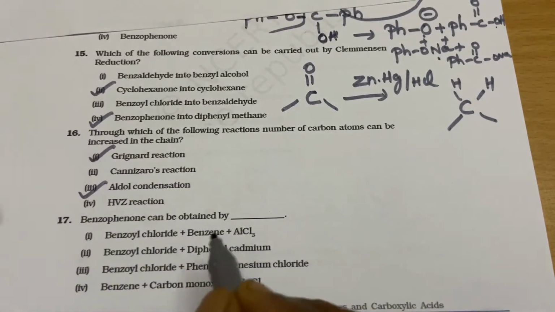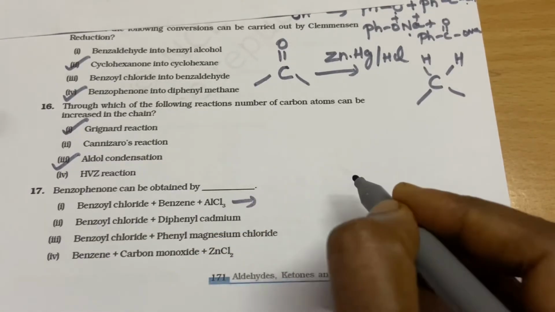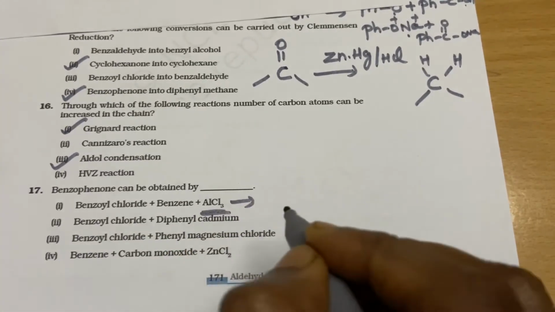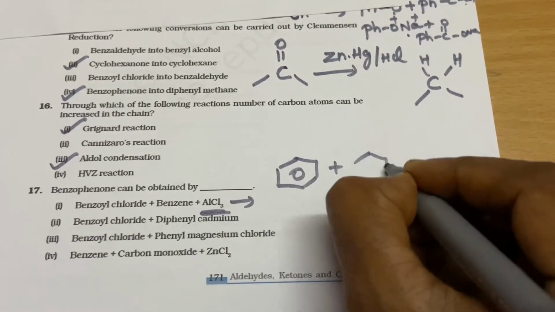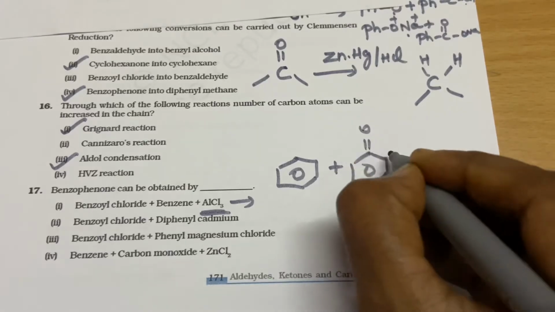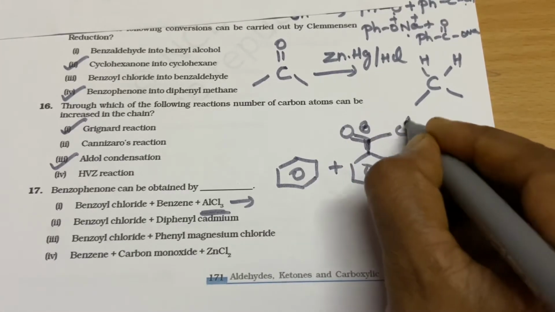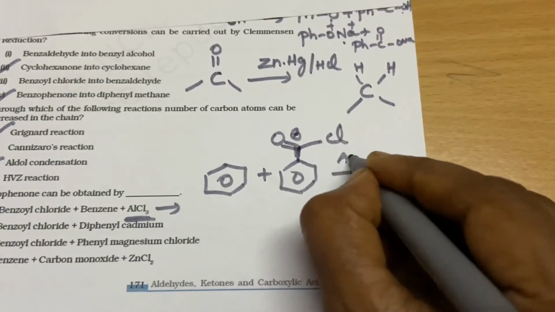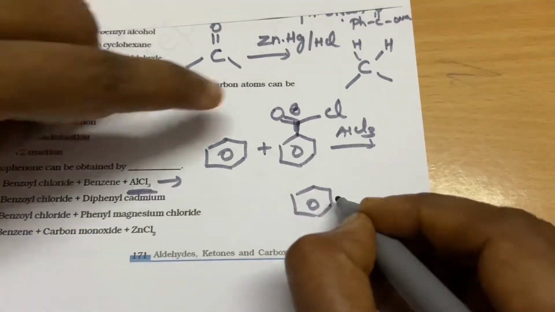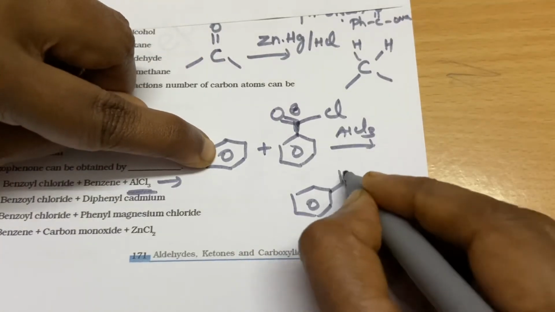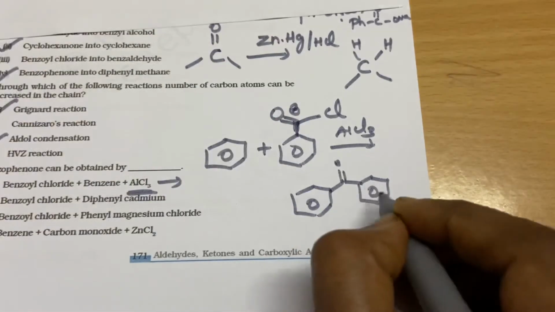Benzophenone can be obtained by, so what is this reaction? This is the Friedel-Crafts reaction. By seeing the reagent itself, you must be in a position to come to a conclusion about what naming reaction it is. So this is your benzoyl chloride in presence of AlCl3. Benzoylation takes place. So what is the product? In this benzene ring, this group is going to attach. So we are getting benzophenone, right?